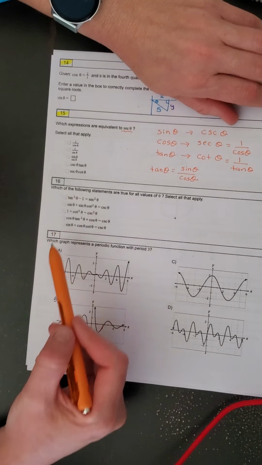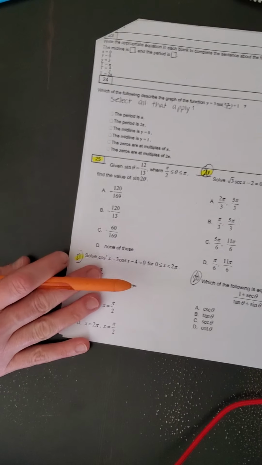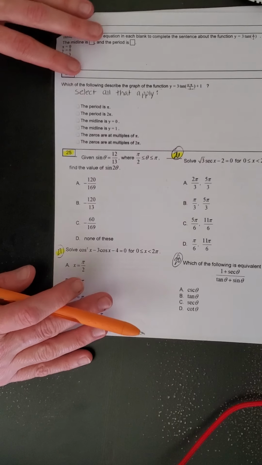Yeah, we did not do 16. We didn't do any of the graphing, which I really wish we had gotten to. It's one of my favorite parts of trig. I love sine, cosine, and tangent waves, but unfortunately we just didn't get to it.